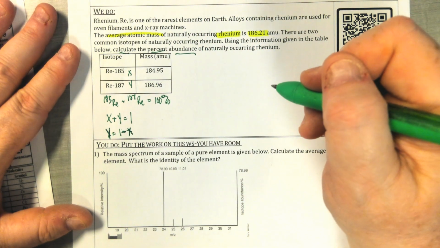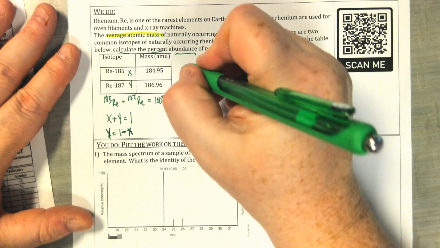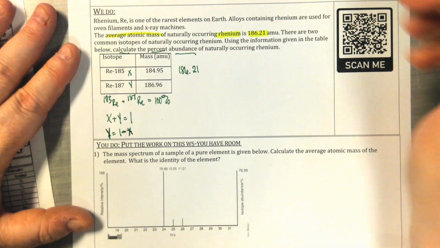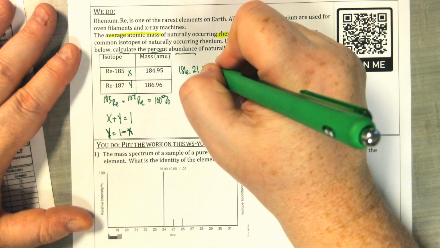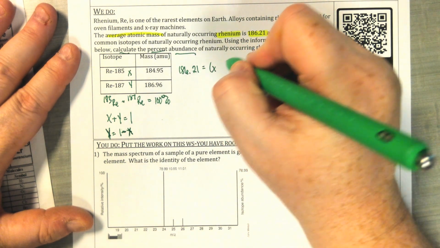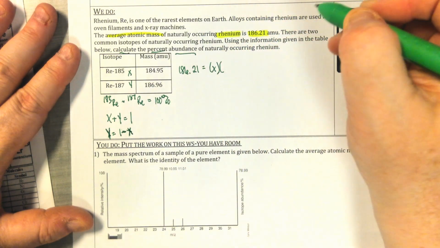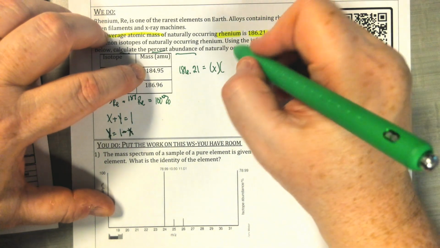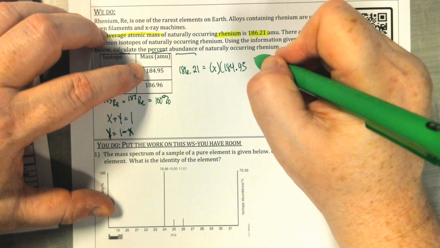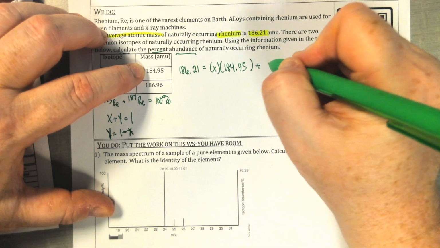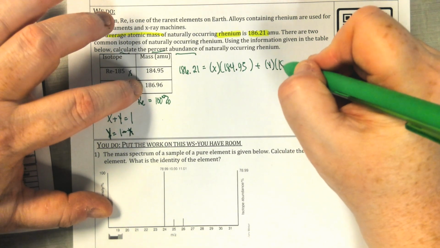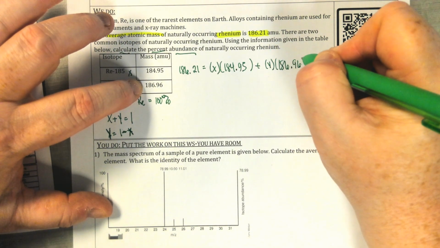All right? So we know that the average mass is 186.21. We know that. And that has to equal X times, and I'm going to use this mass, 184.95. And we have to add that to Y times, and Y's mass is 186.96.